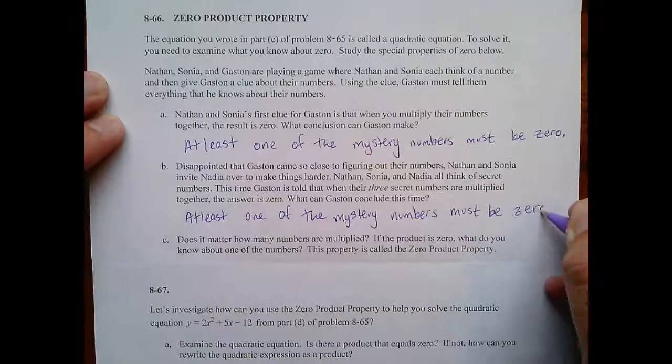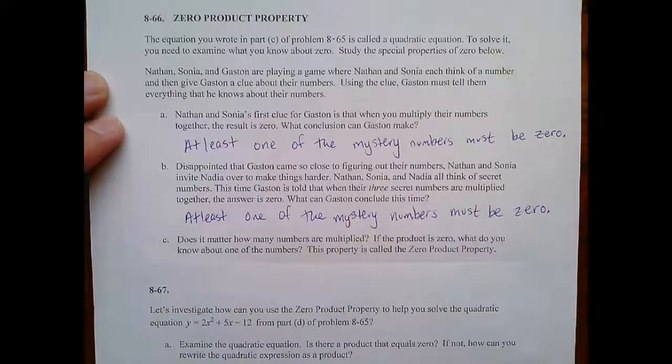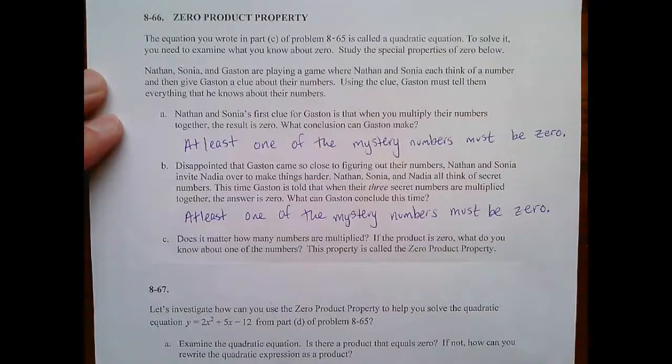Very similar to what we did in part A. Could two of the mystery numbers be equal to 0? Well, sure. If I have 0 times 1 times 2, that's 0. I could also do 0 times 0 times 1, that's 0. So one of the mystery numbers could be 0. Two of the mystery numbers could be 0.